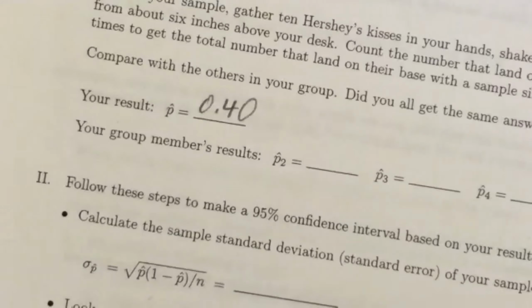I don't want to do any more of it and spoil it for you. You can go ahead and build your confidence interval. Then we're going to combine confidence intervals and see what happens if our sample size is bigger. We did samples of size 50, but if we combined 5 of you, then we'd have samples of size 250.